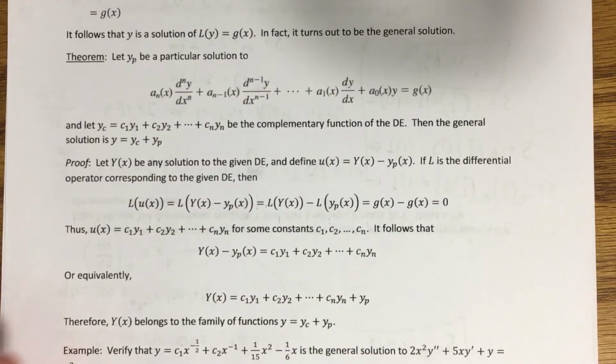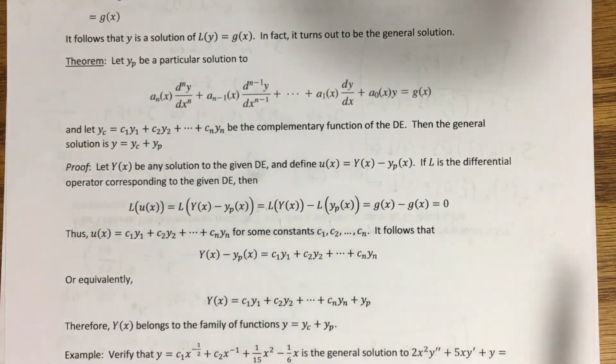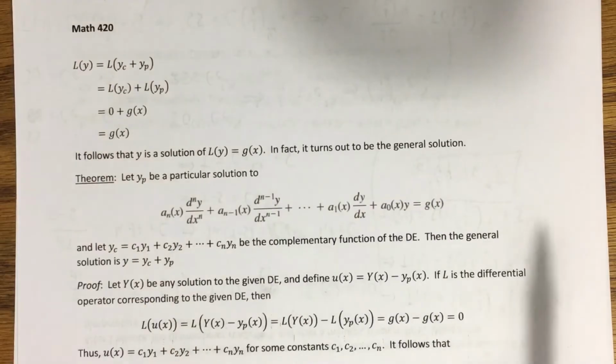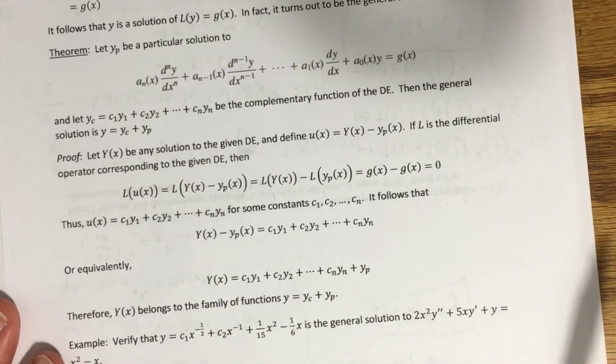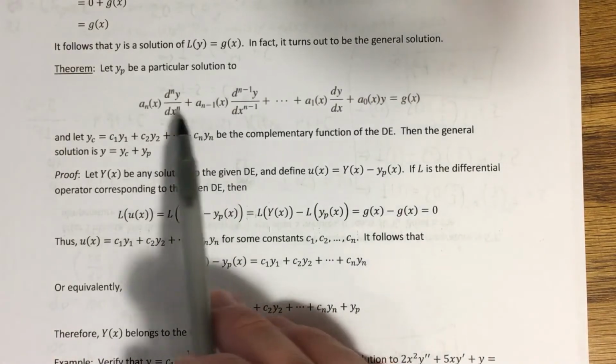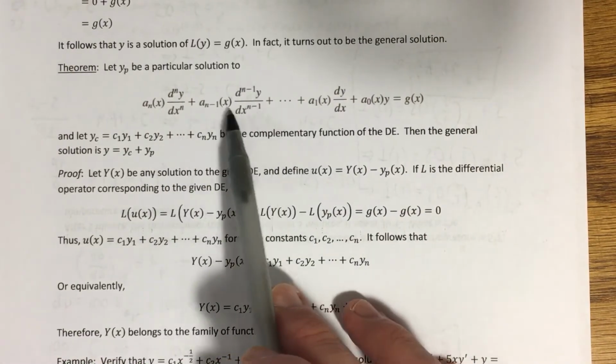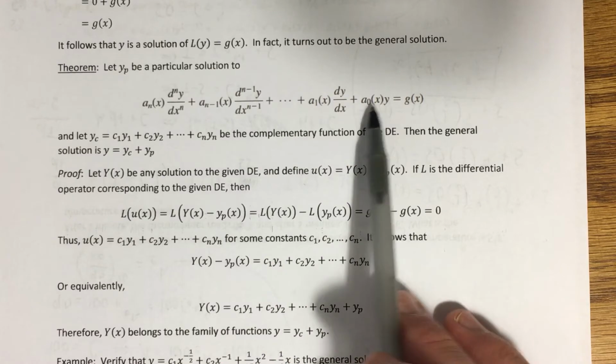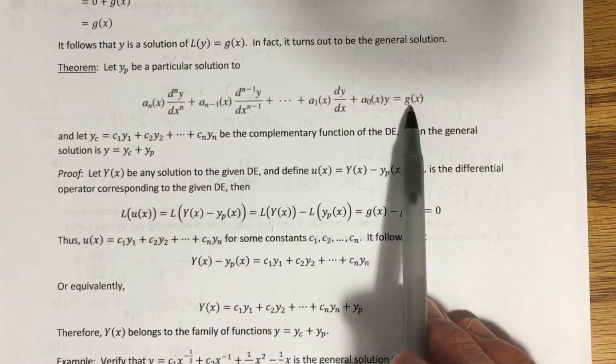And I want to show that not only is it just some other solution, it actually gives me the general solution. So to do that, here we've got my theorem. This is my, again, nth order linear non-homogeneous DE that we want to find a general solution to.